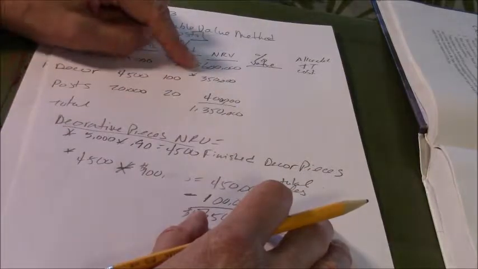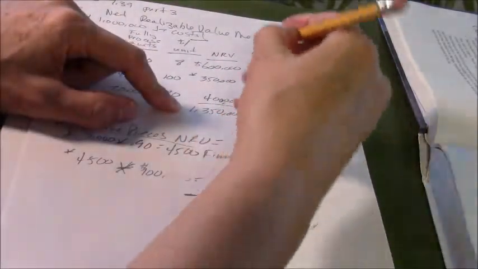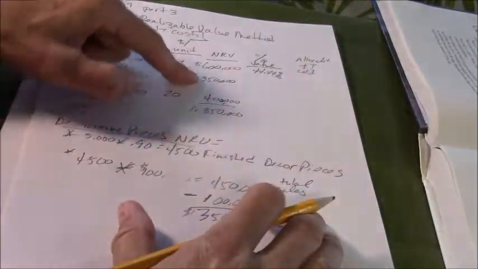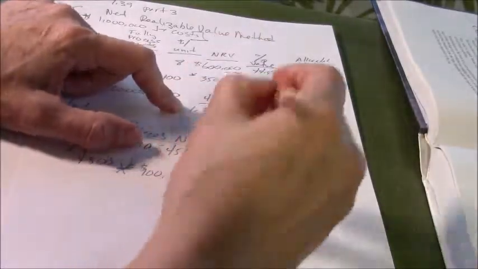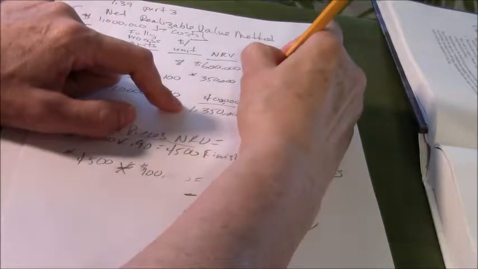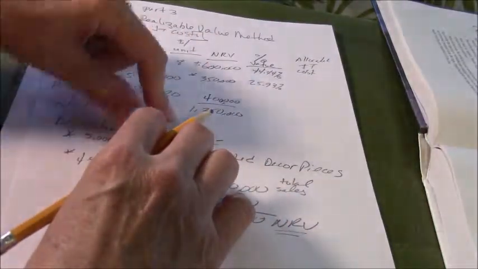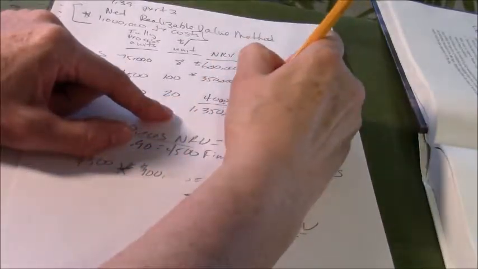So 600,000 divided by 1,350,000 is 44.44%. 350,000 divided by 1,350,000 is 25.93%. And 400,000 divided by 1,350,000 is 29.63%.